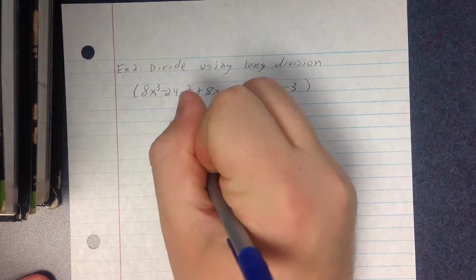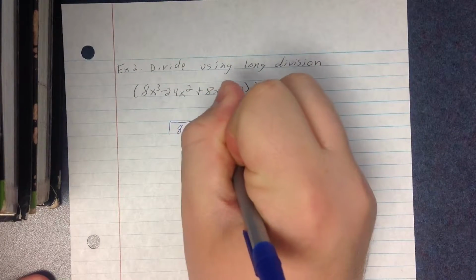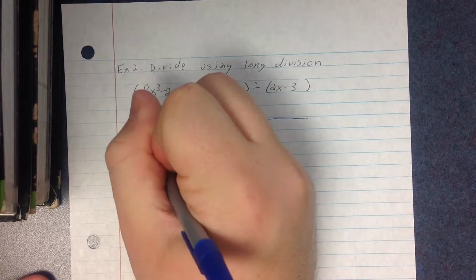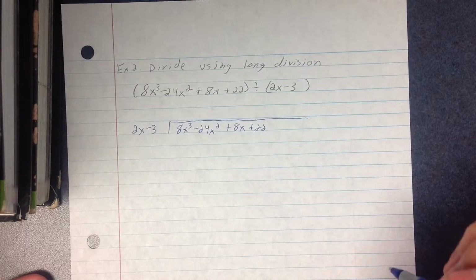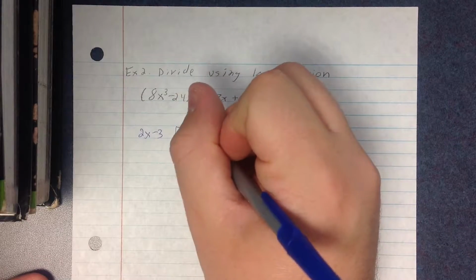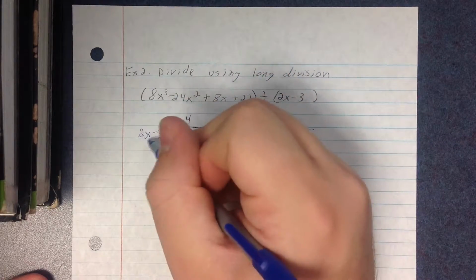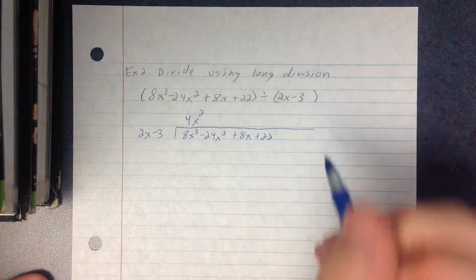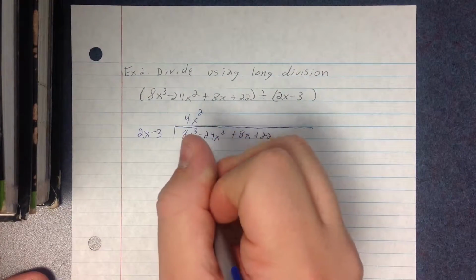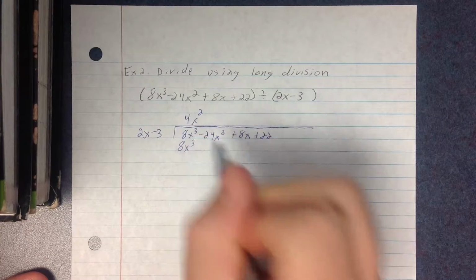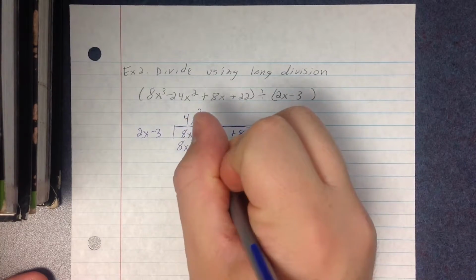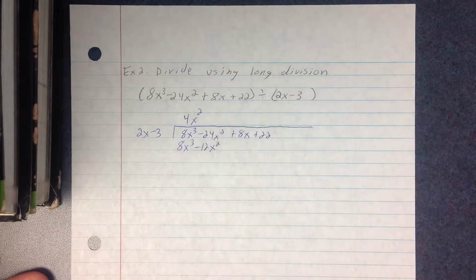So 8x to the third minus 24x squared plus 8x plus 22 divided by 2x minus 3. So again, 2x goes into 8x to the third. 2 times 4 is 8, and then I take away one of the x's basically, so I have x squared. Multiply this out, so 4x to the second times 2x is 8x to the third. 4x squared times negative 3 is negative 12x to the second.